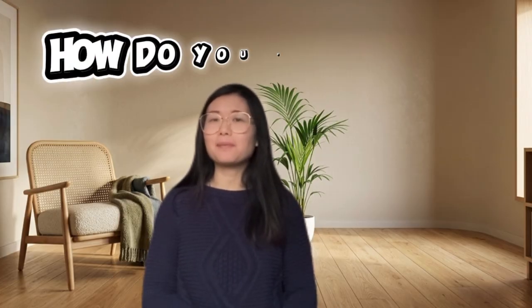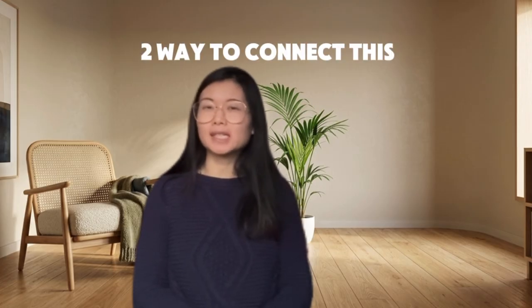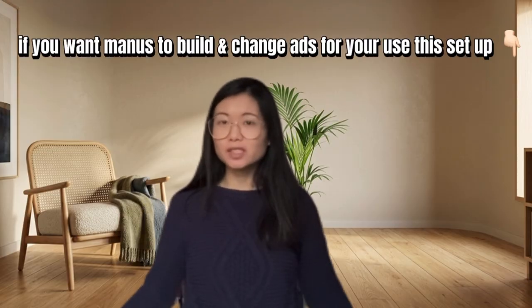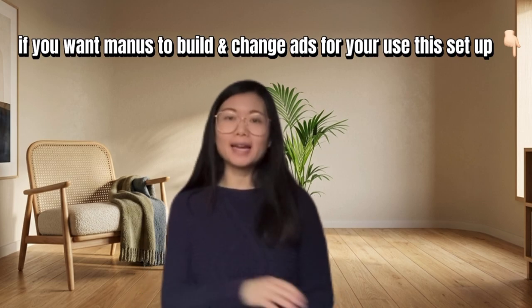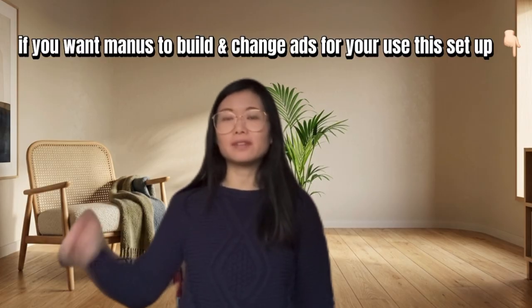Alright, so how do you actually use this inside Meta Ads Manager? You will find the Manus AI option under All Tools now. Here's where it gets interesting, because there are two ways to connect it. You can do the simple platform login with read-only access, which is great if you just want reports and analysis. But get this, if you want Manus to actually build and change ads for you, you will need to set up edit access through an API token from the Meta development portal.